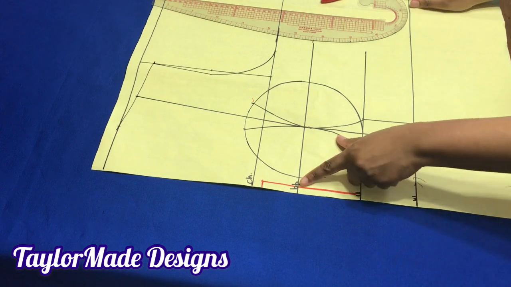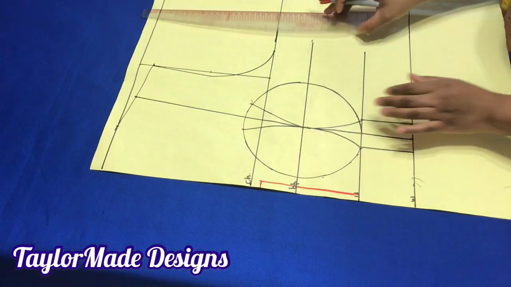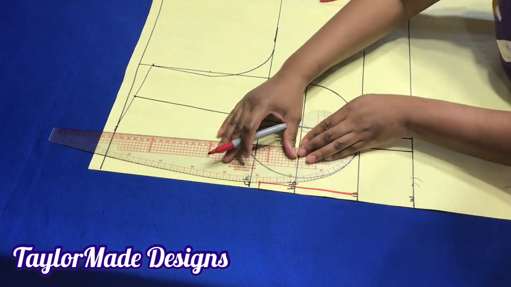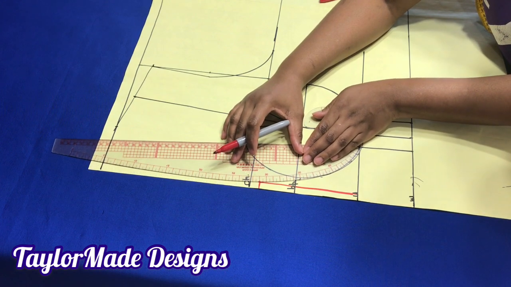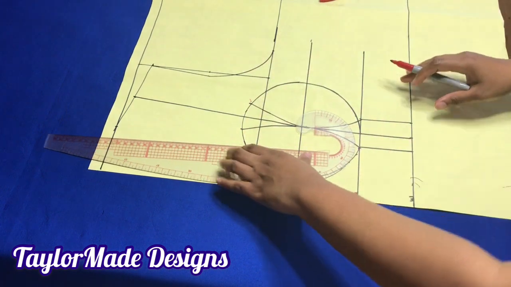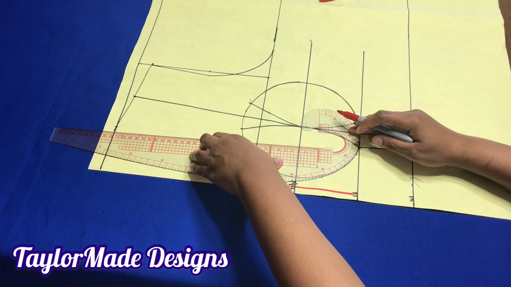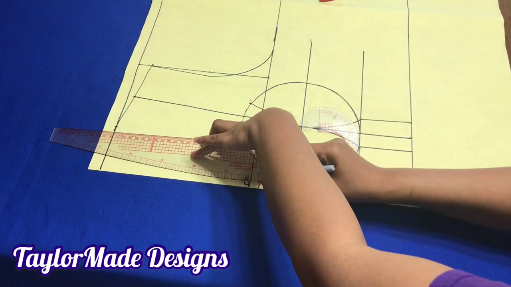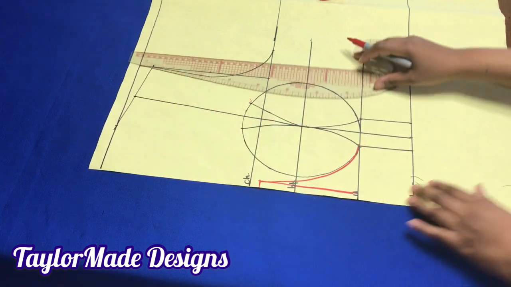All right, so now when you have done that, what you're going to do is connect, using your French curve, this point to your under bust point. Okay, so I'm going to use it. You're going to connect this point to your under bust point, like this.